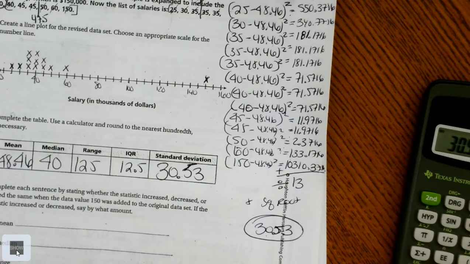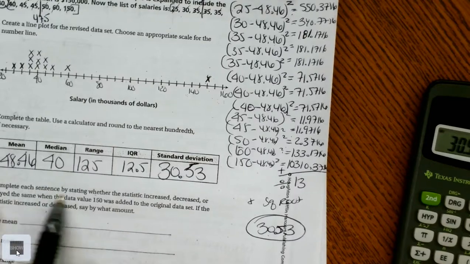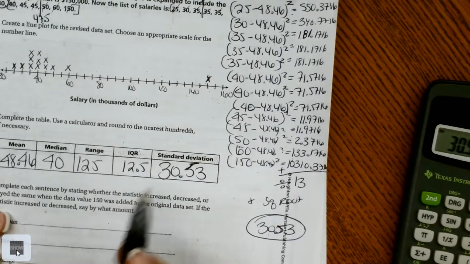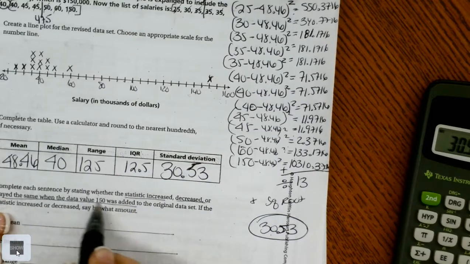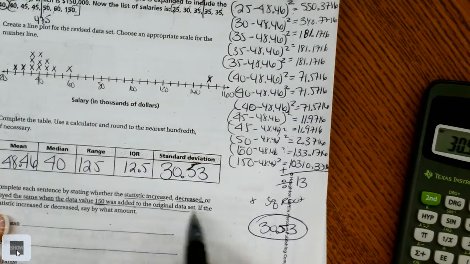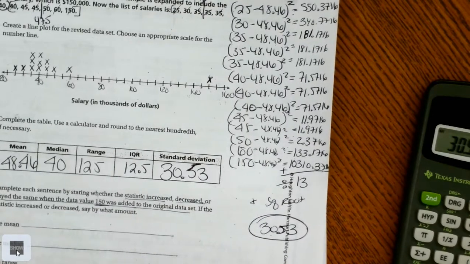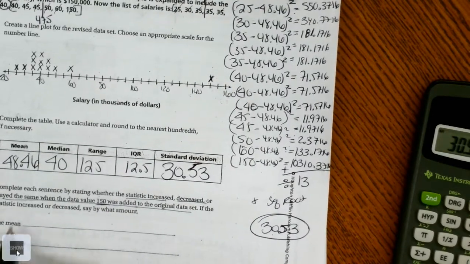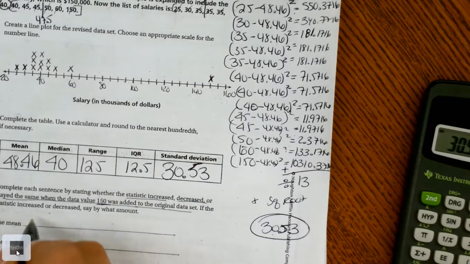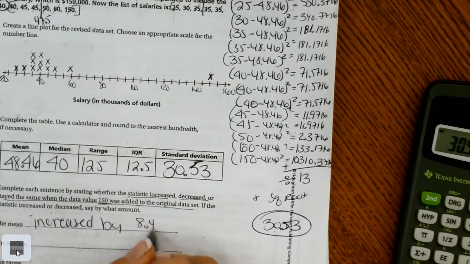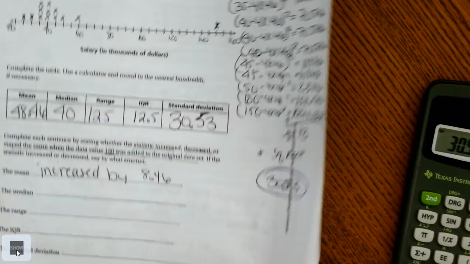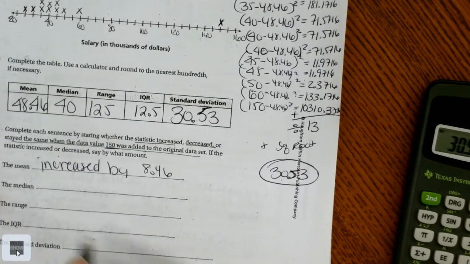All right, so complete each sentence by stating whether the statistic increased, decreased, or stayed the same when the data value of 150 was added to the original data set. If the statistic increased or decreased, say by what amount. All right, so the mean. What was the mean? The mean was 40. Now it's 48.46. What did it do? It increased by 8.46. The median. Your median was 40. Now it's 40. It stayed the same.